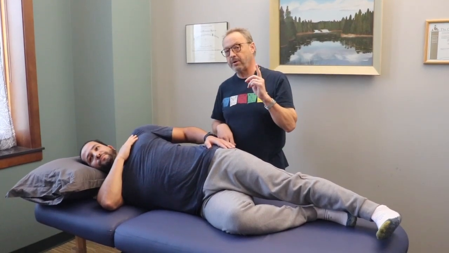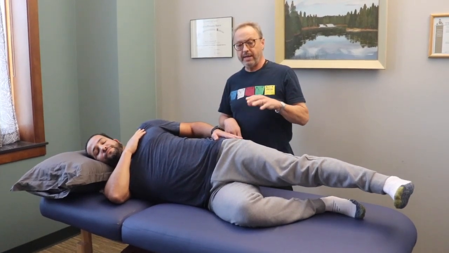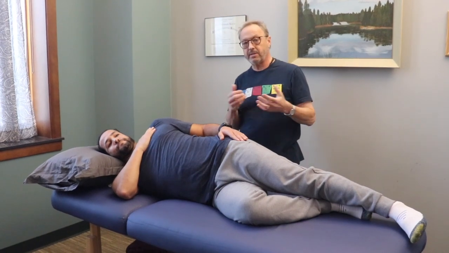It's like they're writing a program in their brain that these muscles need to fire first before I move the limb, so that it becomes automatic, so that they don't have to think about it when they're out running or whatever it is they're going to do.